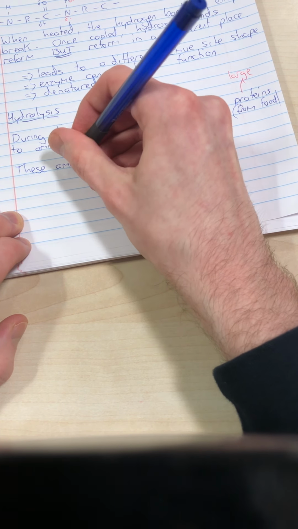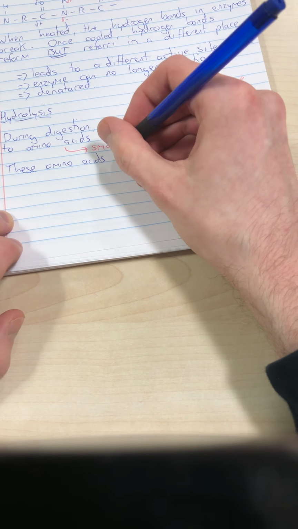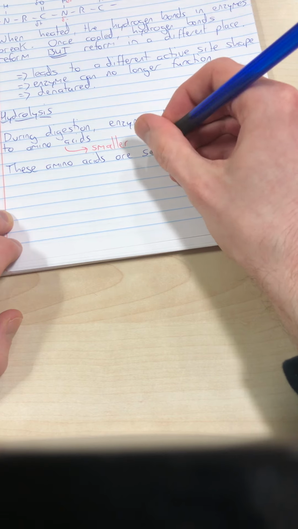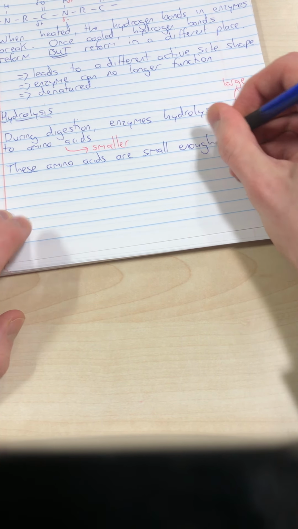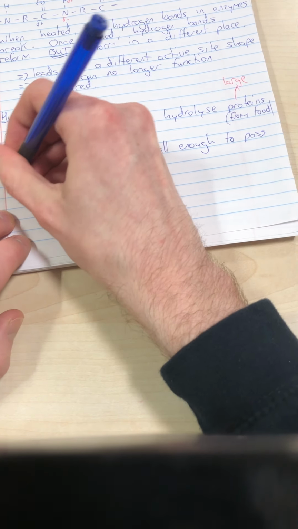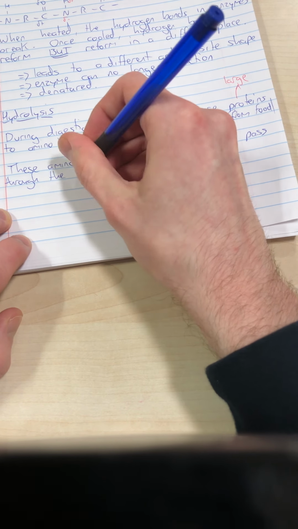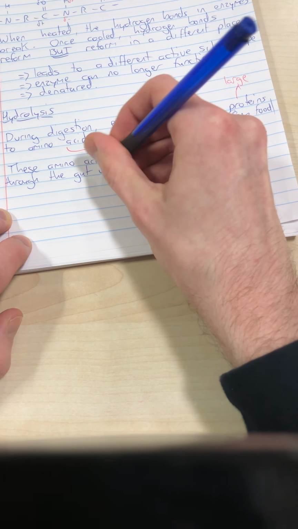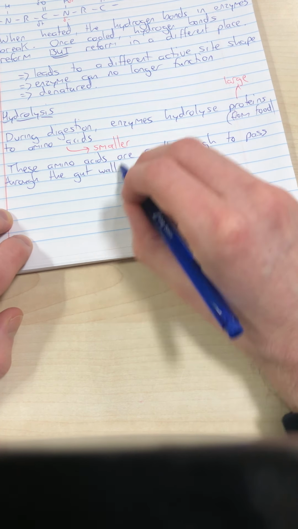These amino acids, because they're small, much smaller than the proteins, are small enough to pass through the gut wall. Because proteins are too big, they're unable to pass through this gut wall.